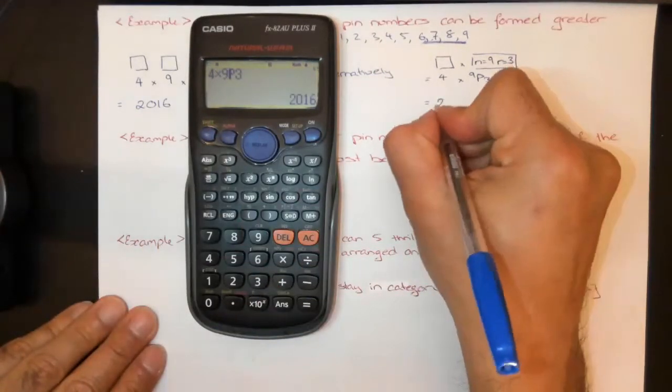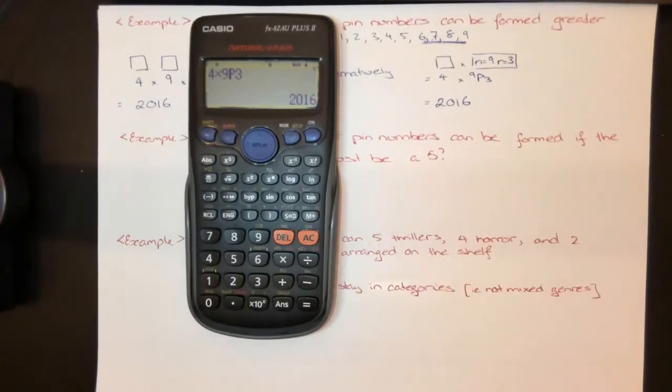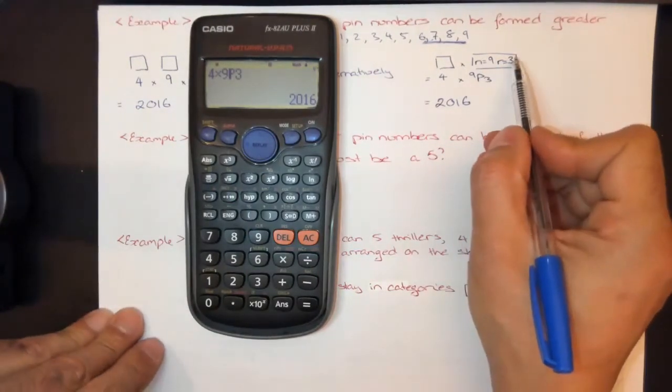Gives us the same amount. Okay. And that's a permutation, where we have 9 numbers, but we're only choosing 3 of them.